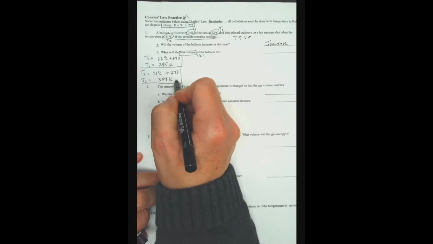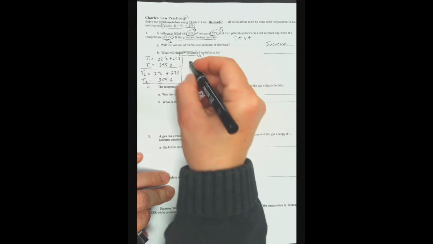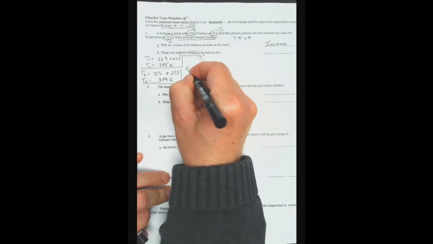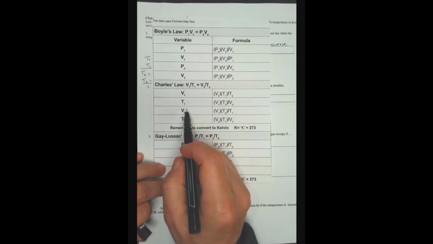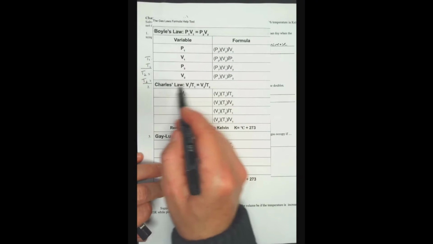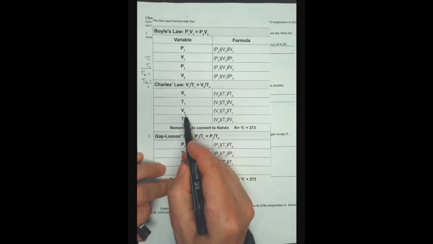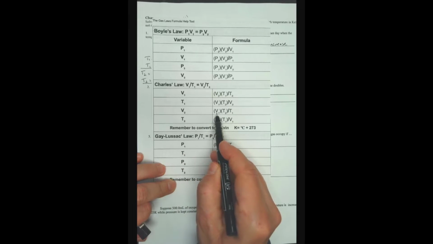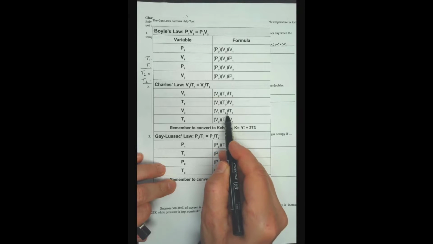That's good. So now I just have to go ahead and set this up and solve for V2 because that's what I'm trying to find. So V2 is equal to what? So let's go ahead and come over to our little document that we have here. And if I'm looking at the Charles Law section of this document, and that's this little section right here, I'm going to look for my variable of V2. So I'm going to use this by simply coming over here, and the formula that I'm going to use is V1 times T2 over T1.